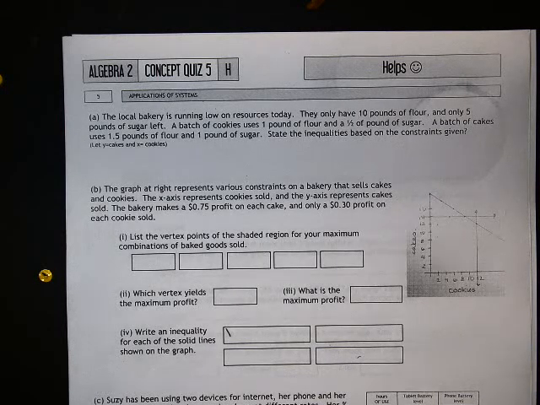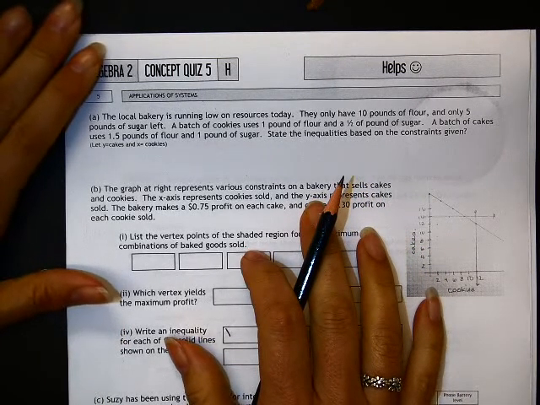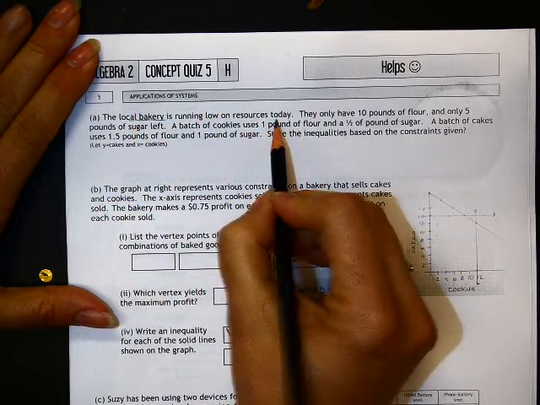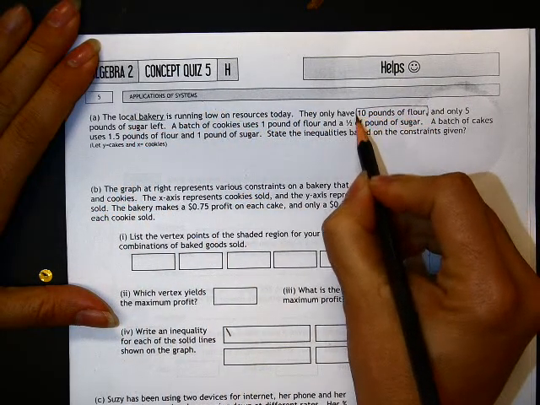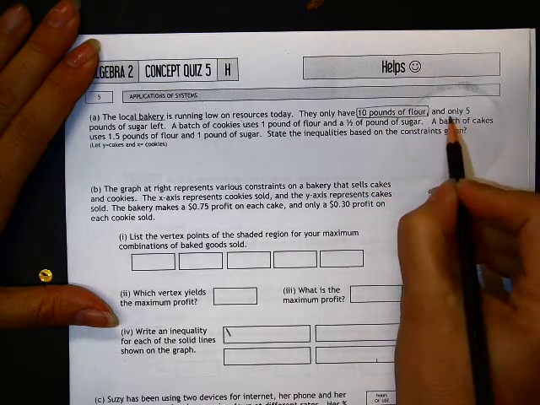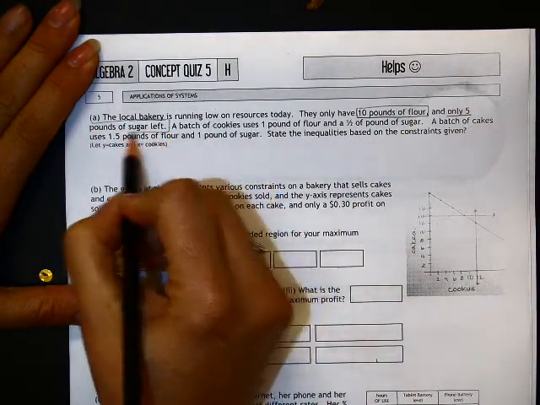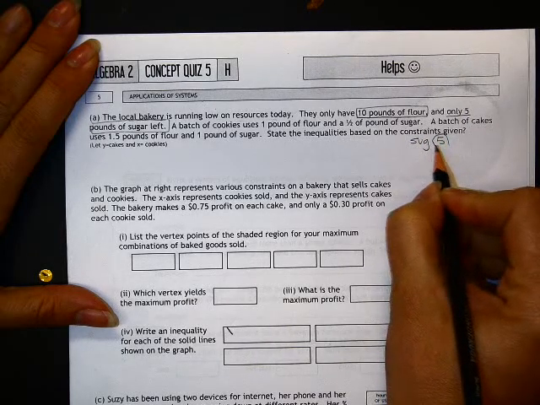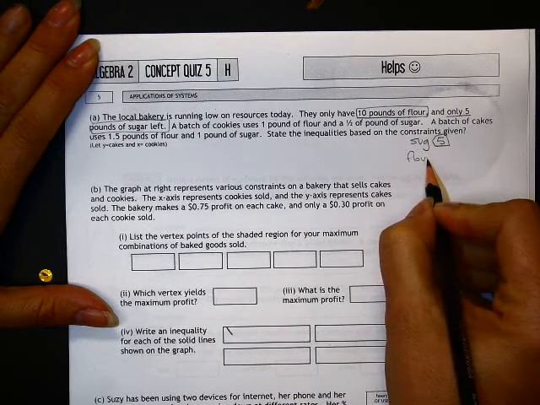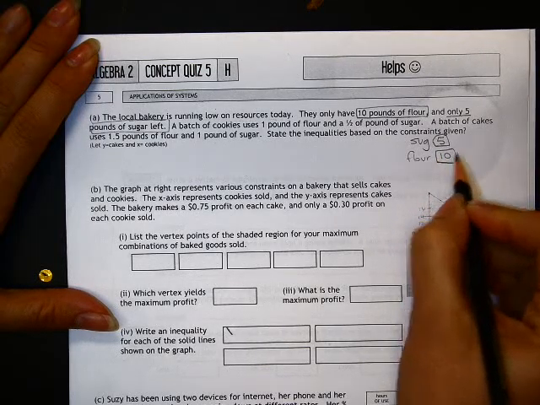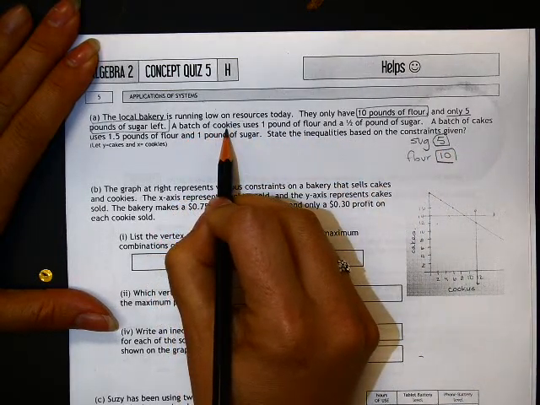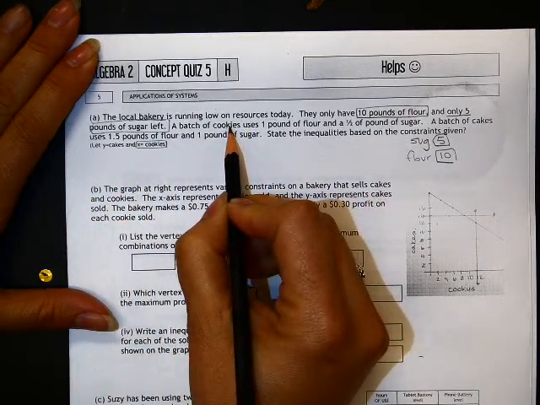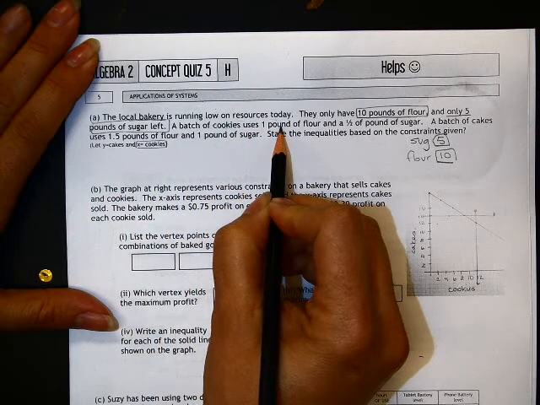All right, you're here to practice for Concept Quiz 5, so let's go ahead and look at this. We have a bakery, and we have some resources. So we have 10 pounds of flour as a limitation, and 5 pounds of sugar. So we have a sugar situation of 5 pounds, and a flour situation of 10 pounds. And then we have a cookie, so we're going to have cookies be X. A batch of cookie uses 1 pound of flour.